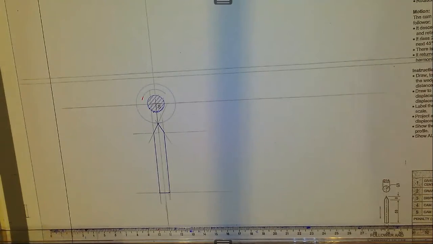Remember, when we are talking about the dwell, it means the follower is neither rising nor falling. The other term which can be used in place of dwell is resting, it's stationary. It does not mean that the cam is not rotating. It basically means that it is not rising, it is not falling. It returns to its original position with simple harmonic motion over the rest of the rotation.